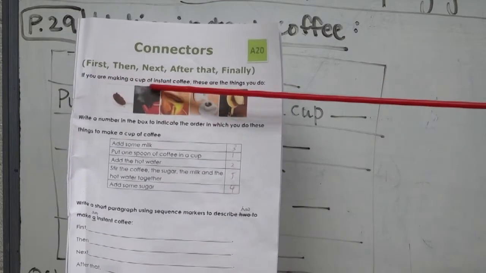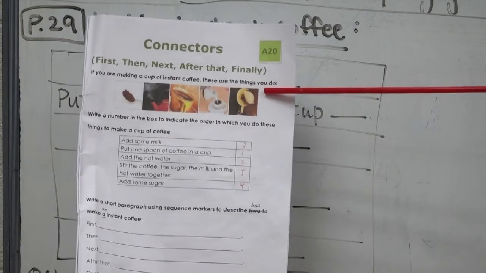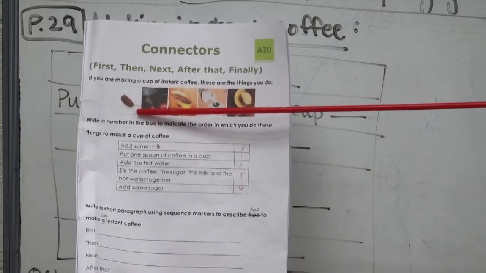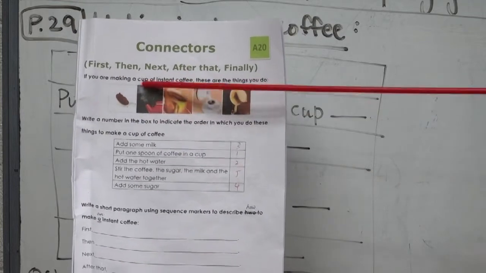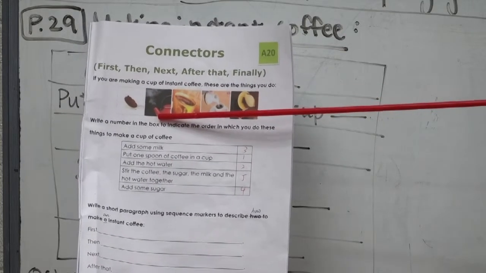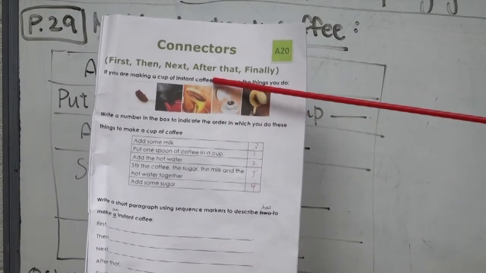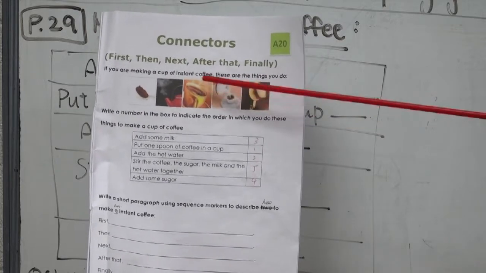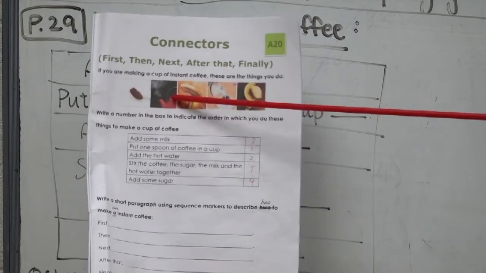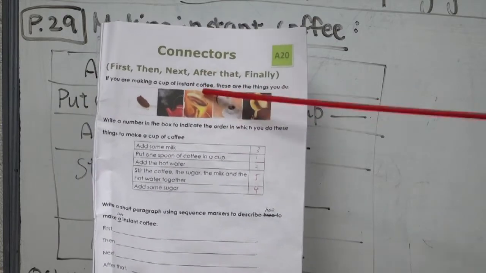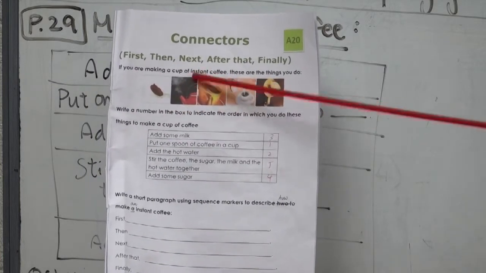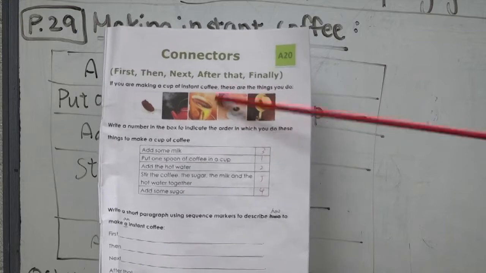So if you're making a cup of instant coffee, these are the things you do. First, you get a spoon of coffee and put it in a cup. Then, hot water, right? So what will you do with the hot water? Then you add the hot water. And then this one. Now, I know nothing is happening here, right? But this is supposed to be, I think, boil the hot water and then put the hot water in a cup. So have a spoon of coffee, put it in a cup, boil the water, and then put the hot water in the cup with the coffee.